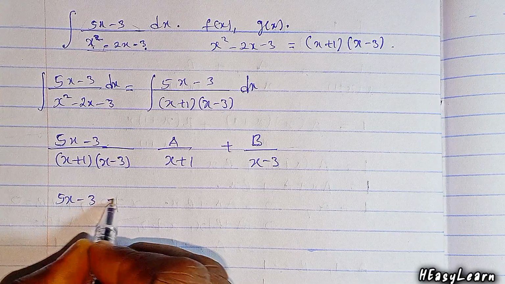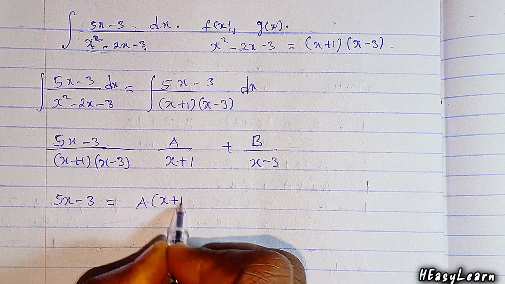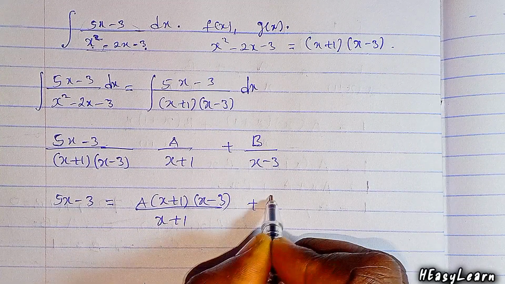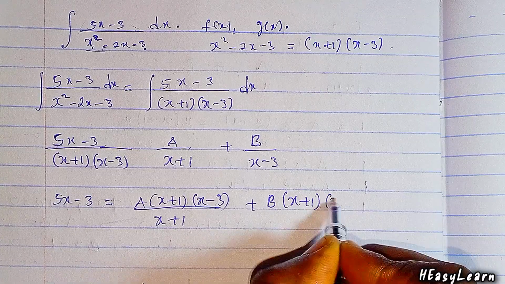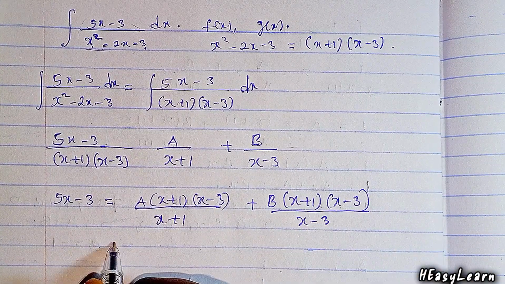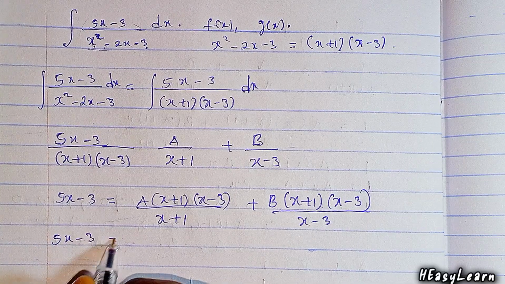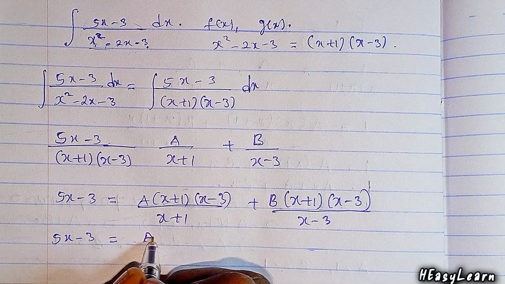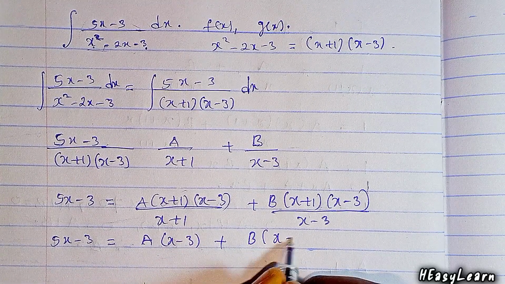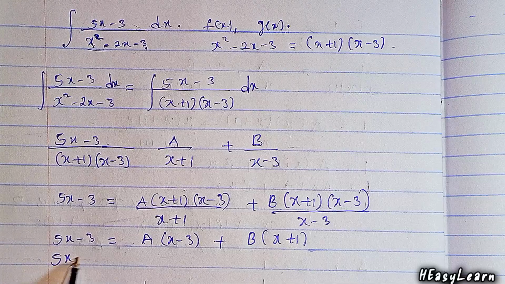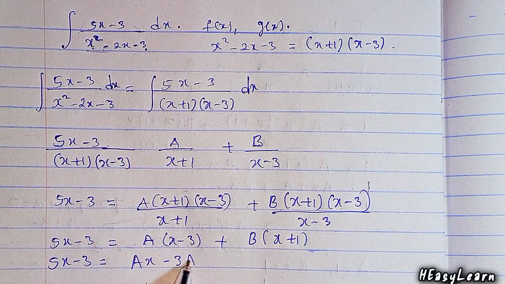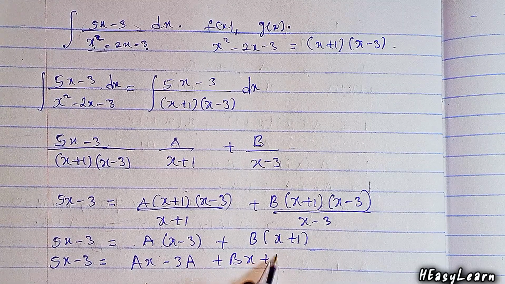5x minus 3, you have to clear the fraction: (x minus 3)/(x plus 1) plus b(x plus 1)(x minus 3)/(x minus 3). This is the same thing as 5x minus 3, which will reduce to a(x minus 3) plus b(x plus 1). Then open the bracket: 5x minus 3 equals ax minus 3a plus bx plus b.